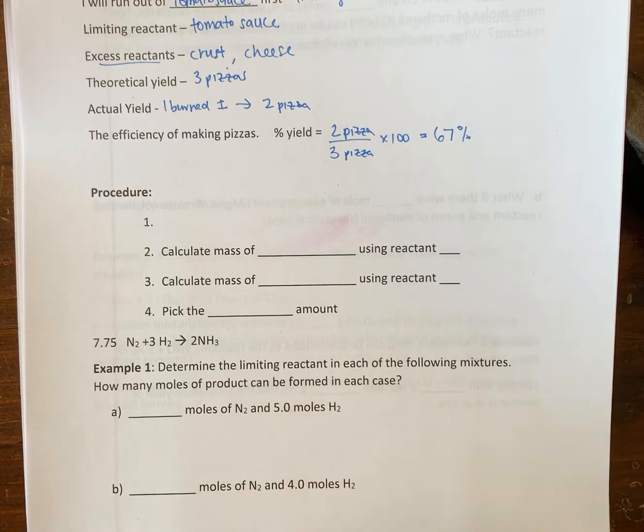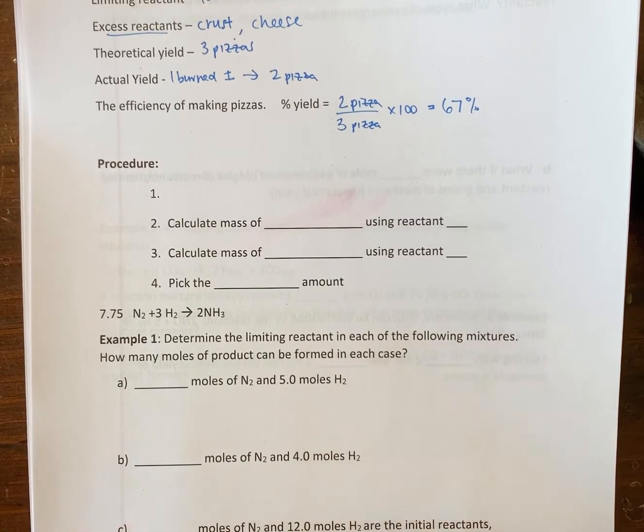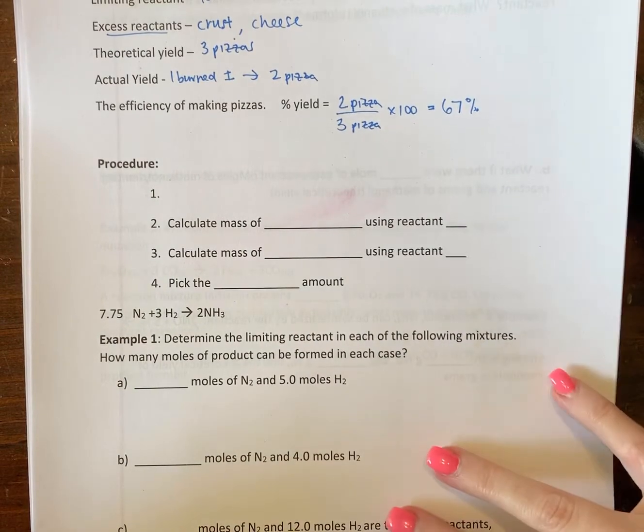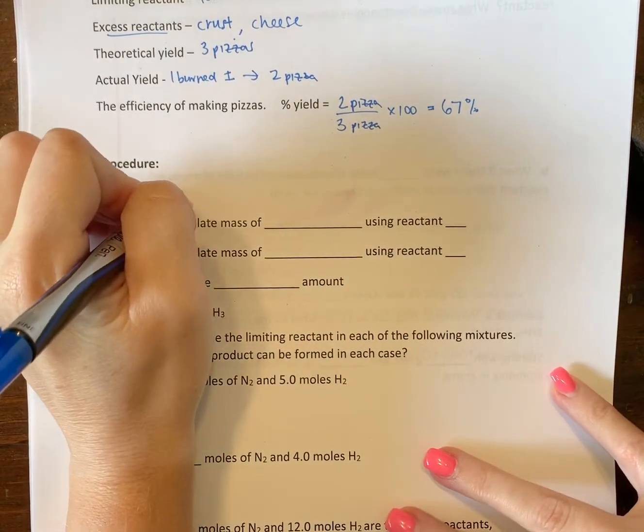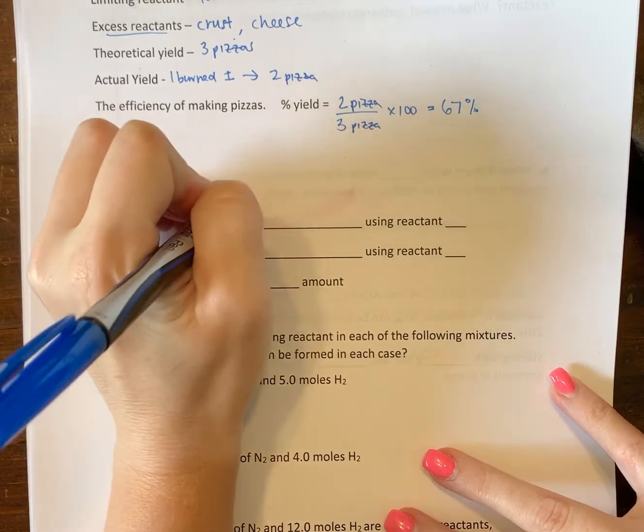So now that we've gone over some limiting reactant vocabulary and done things in a non-chemistry example, let's dive in and talk about how to do this with actual chemical substances. So procedure, gonna start out the same. Always start with a balanced equation.